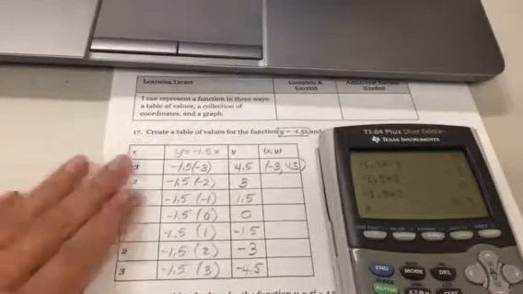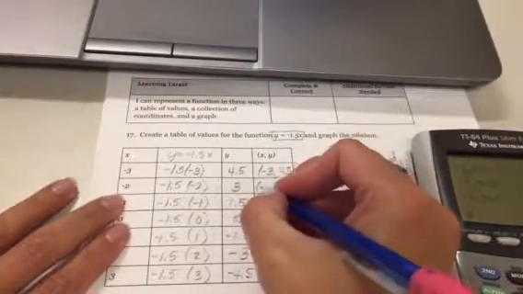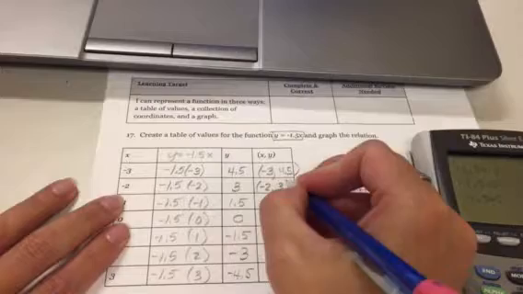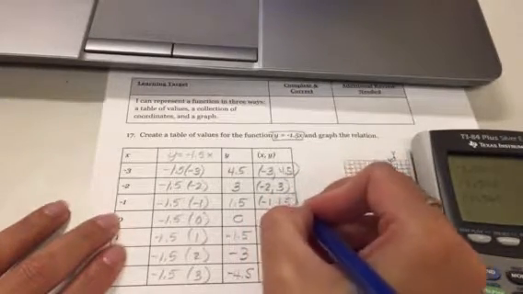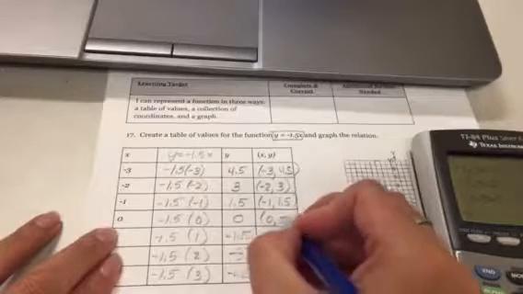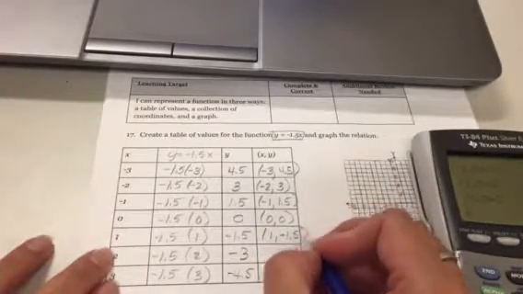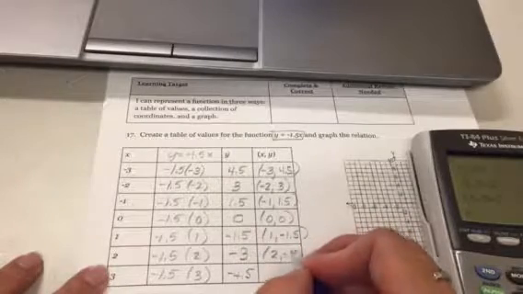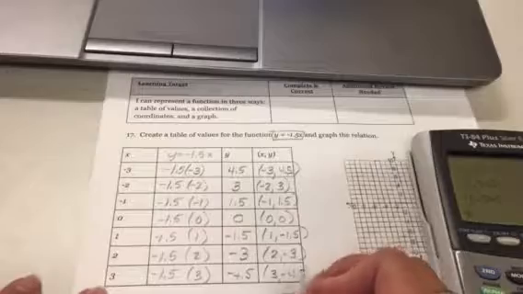Okay, so we're going to go through, we're going to finish making our points. When it's negative 2, the output is 3. When the input's negative 1, I get 1.5, 0, 0, 1, negative 1.5, 2, negative 3, and 3, negative 4.5.